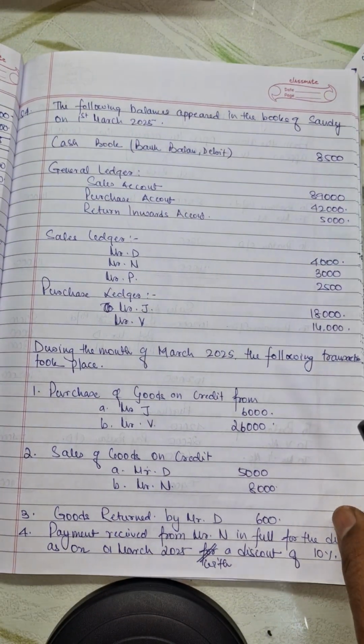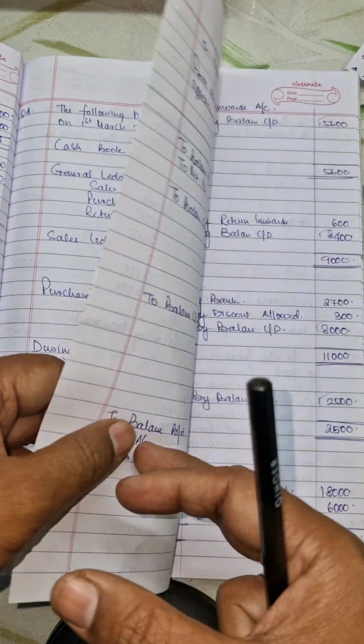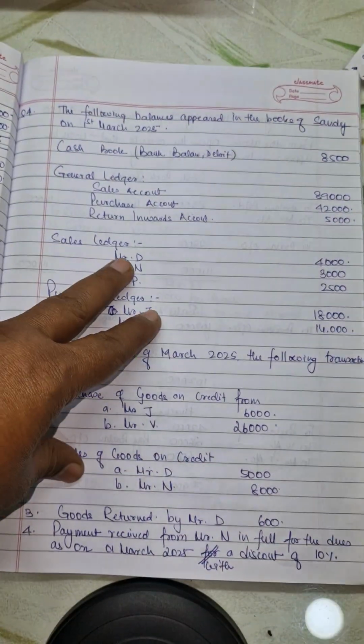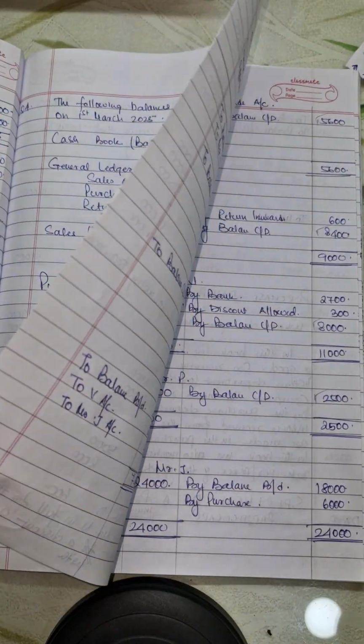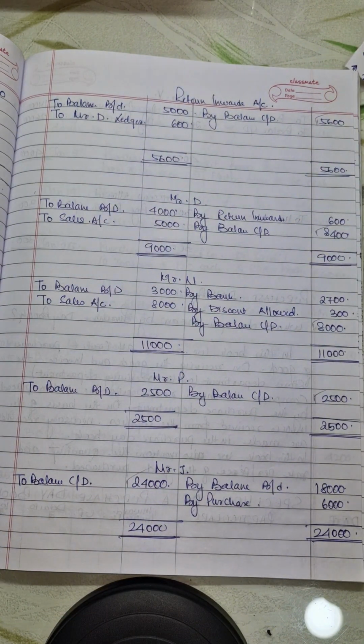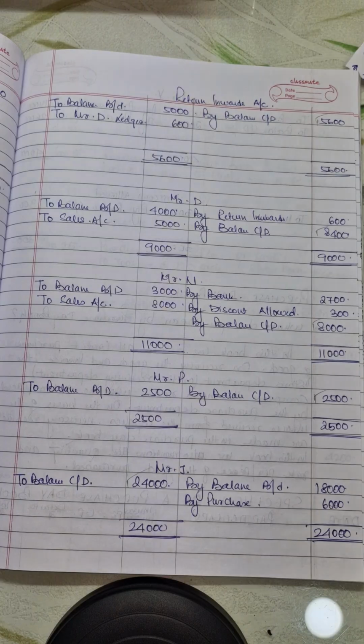Now we have purchase ledger, we have sales we have posted. Now purchase. Sales, why have we taken all as debit balances? Because in sales, the party to whom we sell is always our debtors. We are always going to receive money from them. Understand? We are always going to receive money from them. Hence, they are always our debtors.